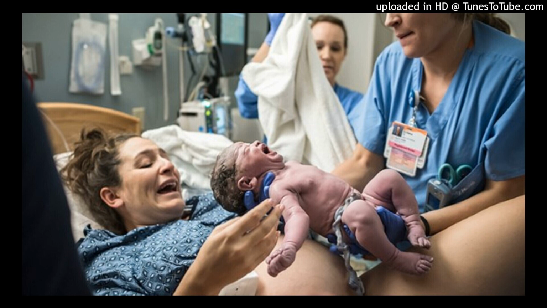Induction and augmentation of labor. Induction and augmentation of labor use artificial methods to stimulate uterine contractions. Techniques and nursing care are similar for both induction and augmentation. Induction of labor is a common procedure in intrapartum units. Induction rates more than doubled from 1990 to 2010, reaching an all-time high of 23.8%.